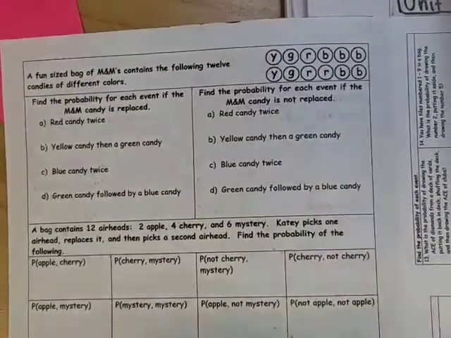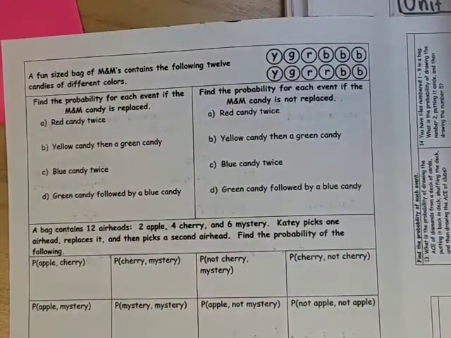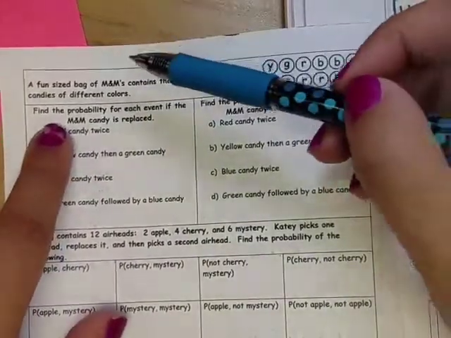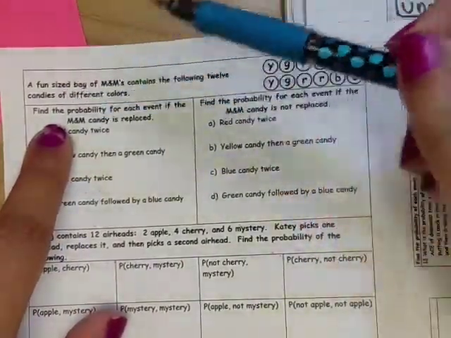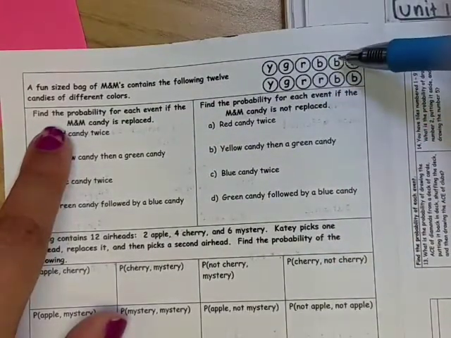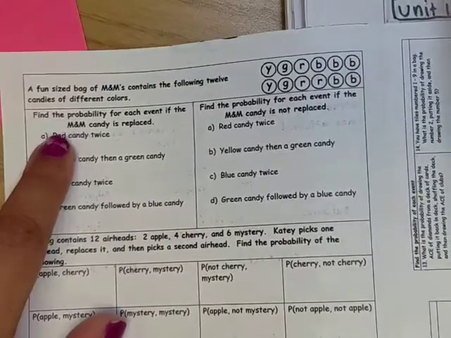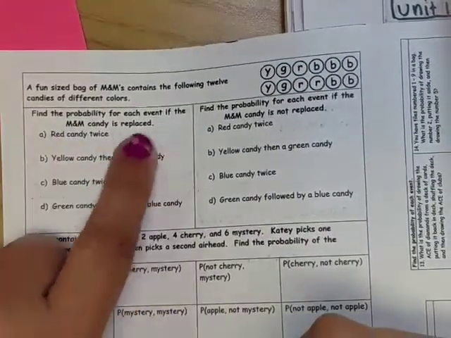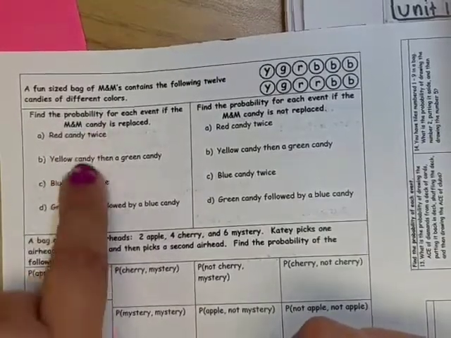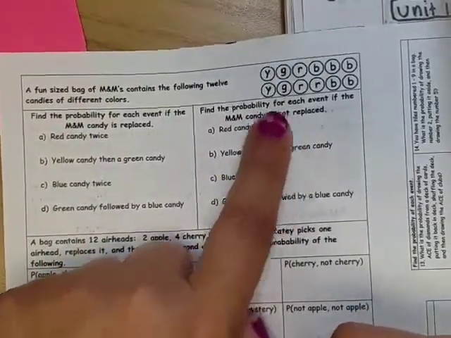All right, now let's open up to the inside where we have a little bit more practice. So this time we're talking about some M&Ms, and we've got different colors. A fun-sized bag of M&Ms contains the following 12 candies of different colors: yellow, yellow, green, green, red, red, blue, blue, blue, red, blue, and blue. Find the probability of each event if the M&M candy is replaced. So this is the independent. Over here it says if it's not replaced, so this would be the dependent.